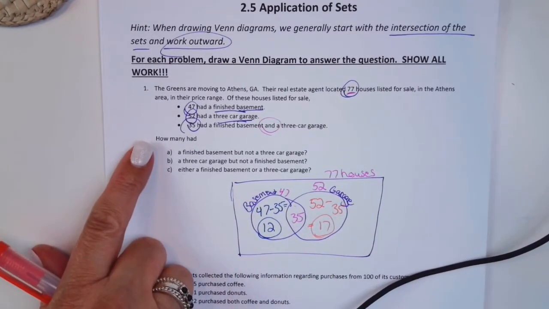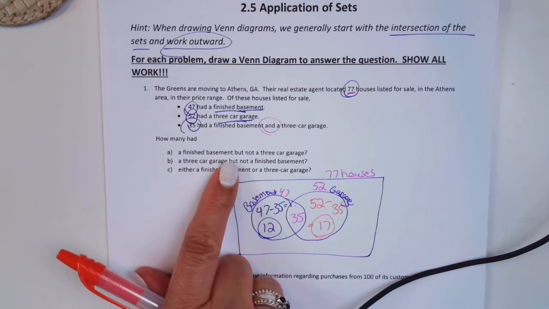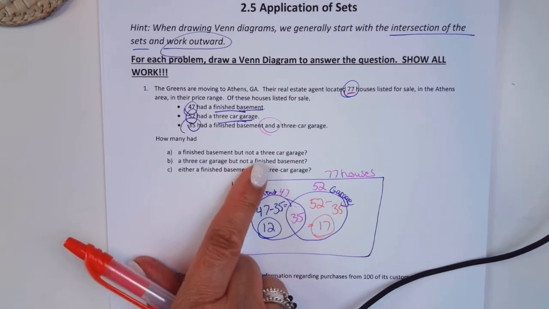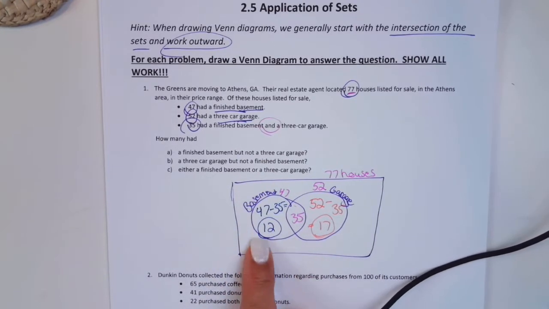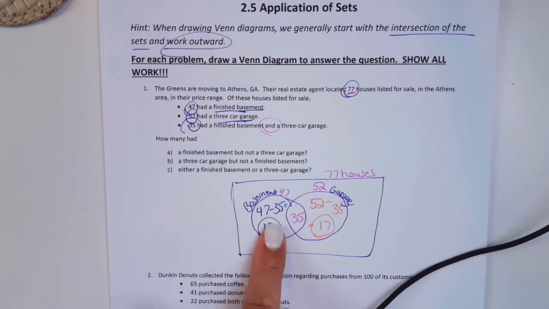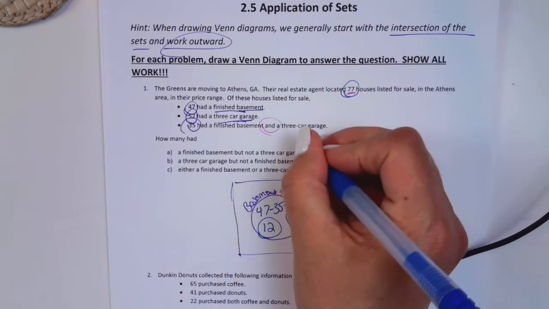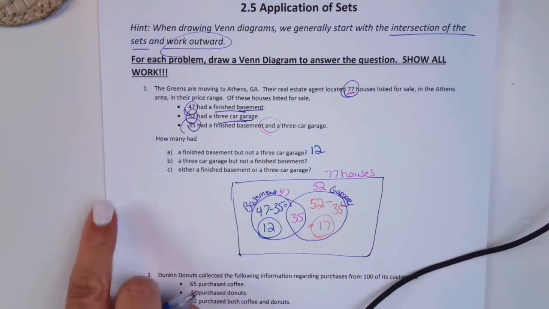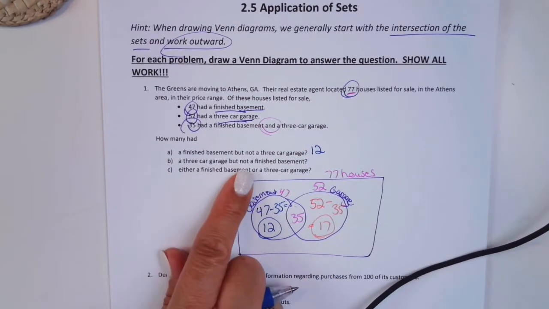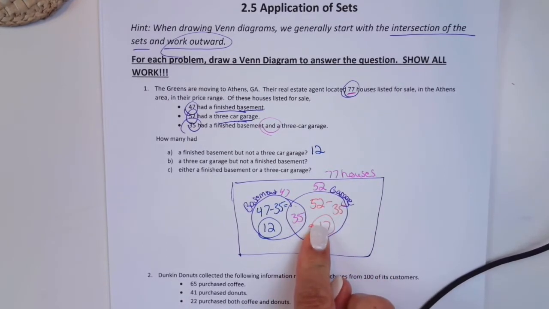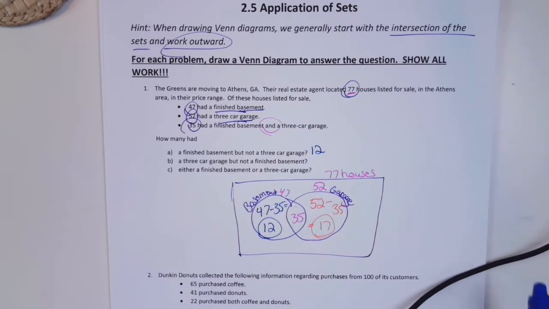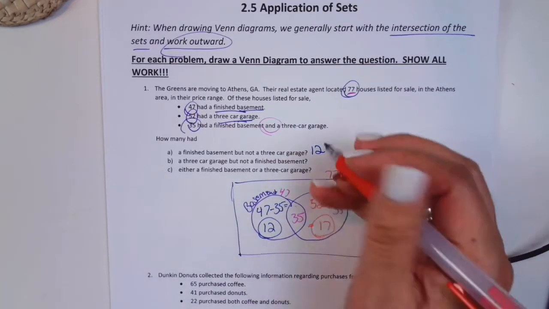So we're going to answer the questions. How many had a finished basement but not a 3-car garage? So a finished basement but not the garage. That would be this number only that's in the basement, which is 12. How many had a 3-car garage but not a finished basement? So a 3-car garage but not a finished basement. That would be 17, this part here.